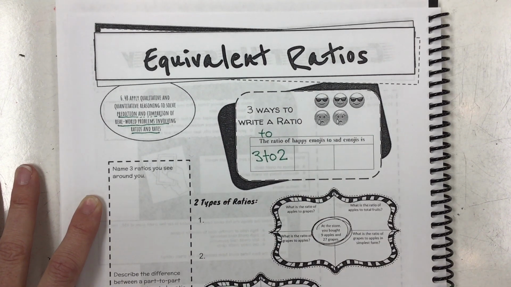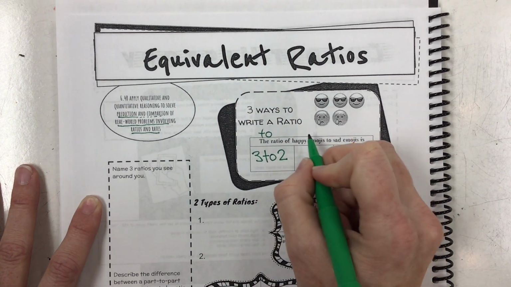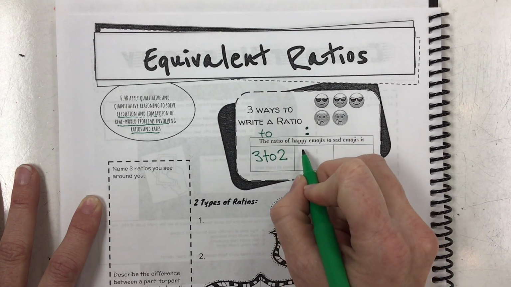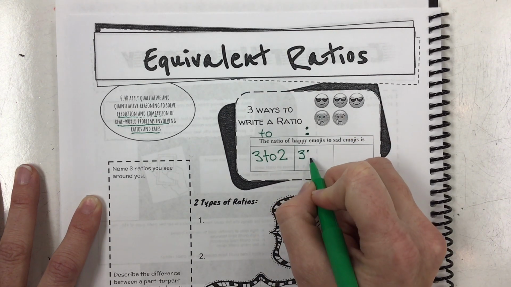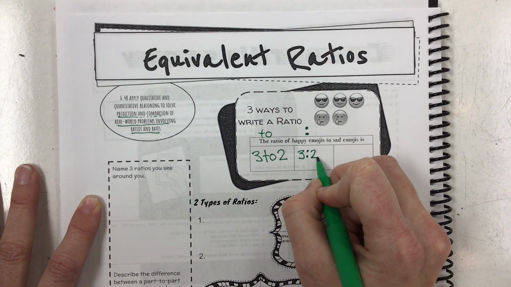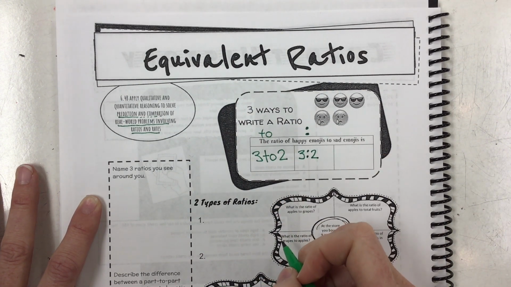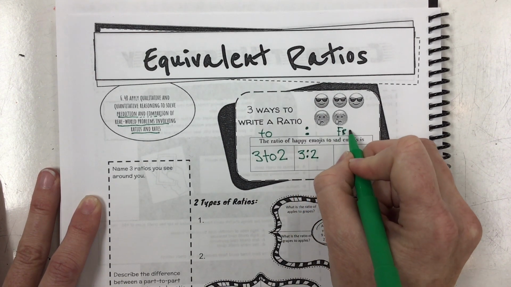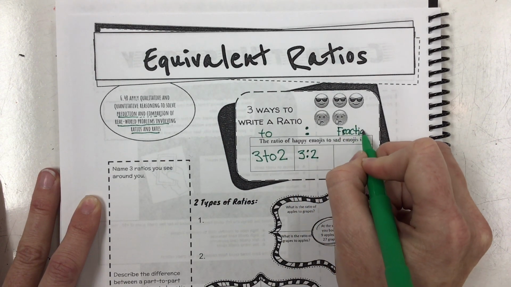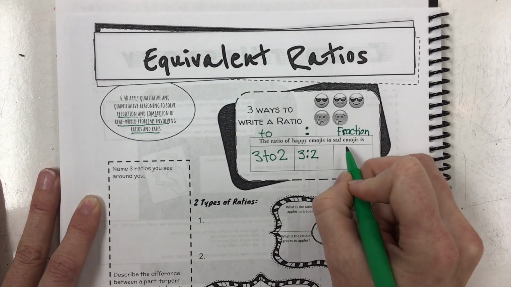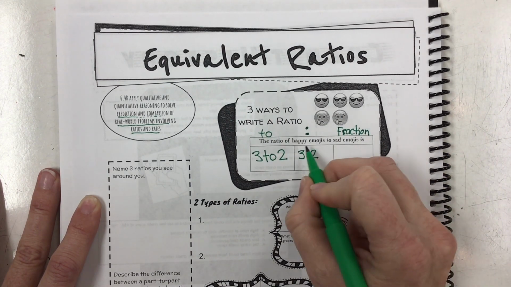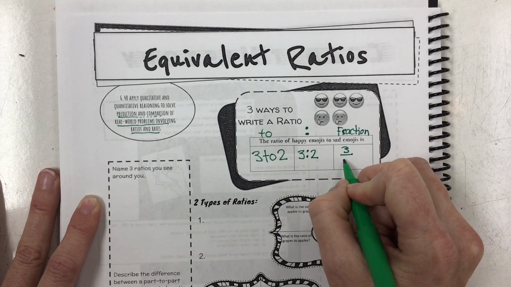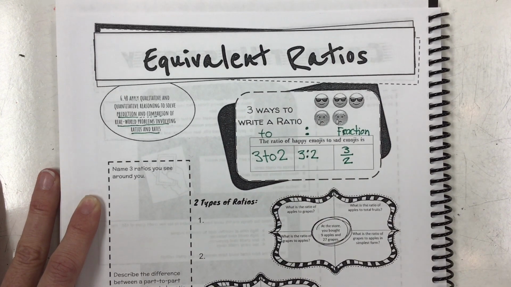Now the next way to write it is with a colon. So right here, this is a colon. We write 3, colon, 2, which means 3 to 2. Another way to write a ratio is as a fraction. Remember, we're reading it left to right: 3 happy emojis over 2 sad emojis. There we go.